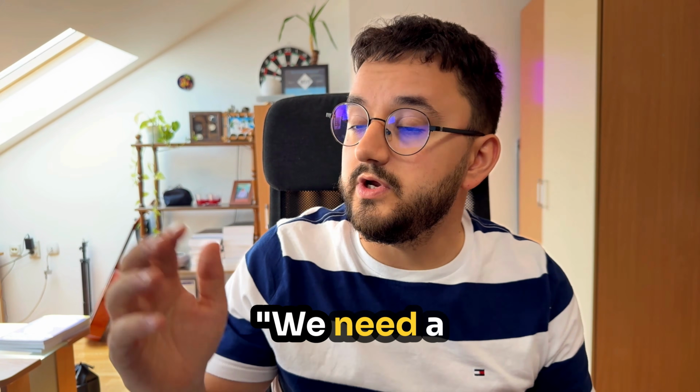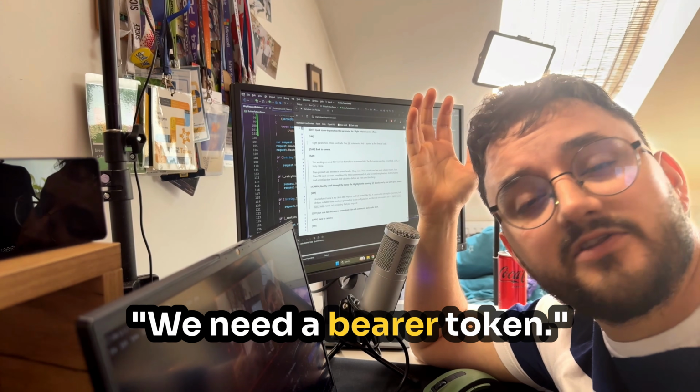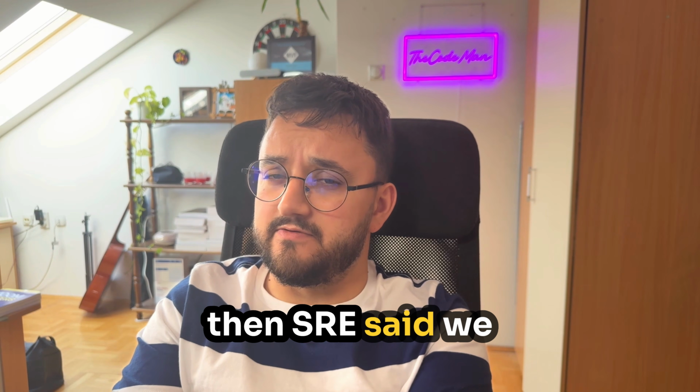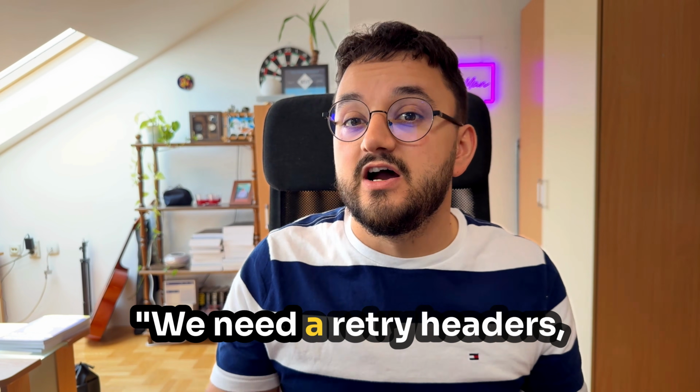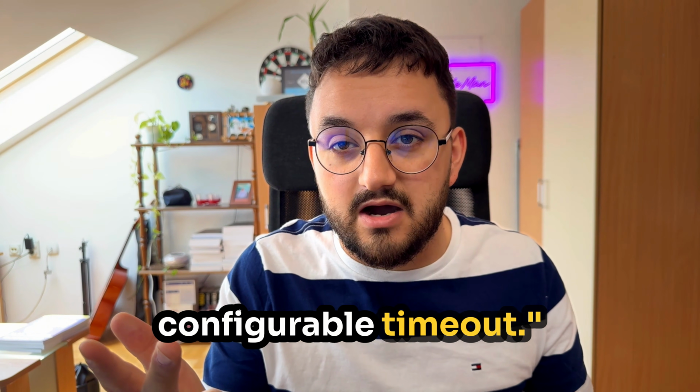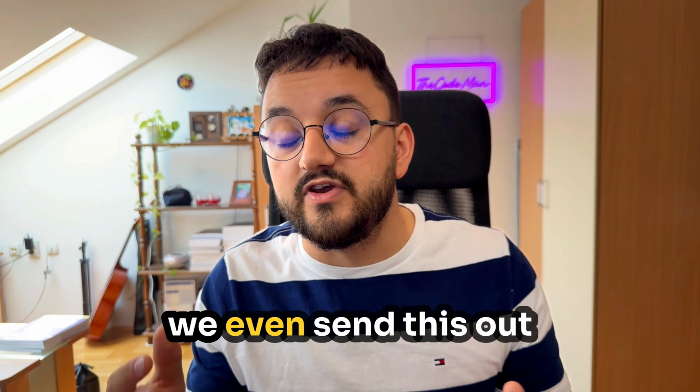I'm working on a real .NET service that talks to an external API. The first version was tiny: a method, a URL, a body, done. Then product said, we need a tenant header. Okay, easy. Then security said, we need a bearer token. Sure, why not? Then SRE said, we need correlation IDs. And then somebody said, we need retry headers and metadata and configurable timeout and validation before we even send this out.